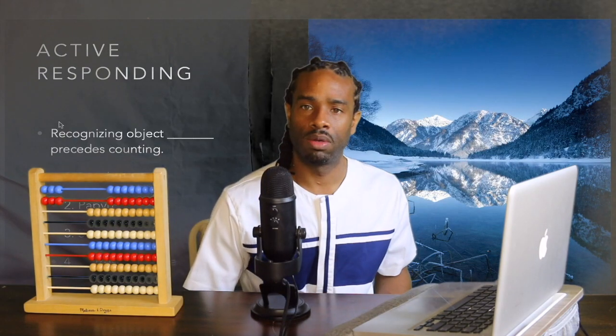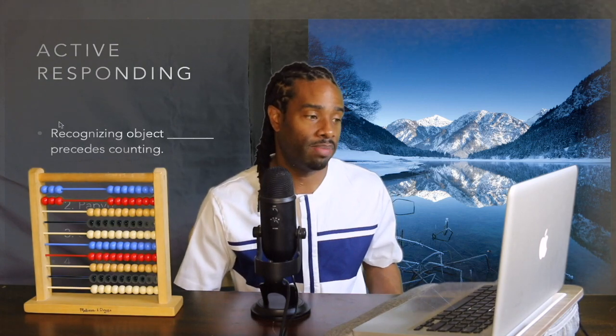So one more response for y'all. Recognizing object sets. Oh, and I gave it away. But let's just say you didn't hear that. Recognizing object blank precedes counting. So it could have been recognizing object numbers, papyri, sets, or correspondence. And as we just stated, recognizing object sets precedes counting.